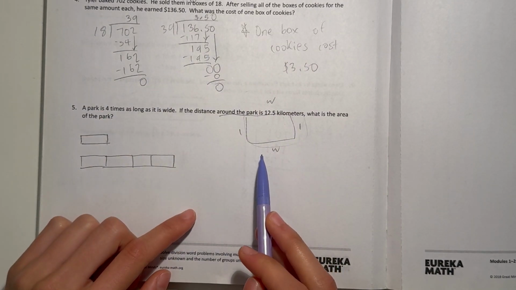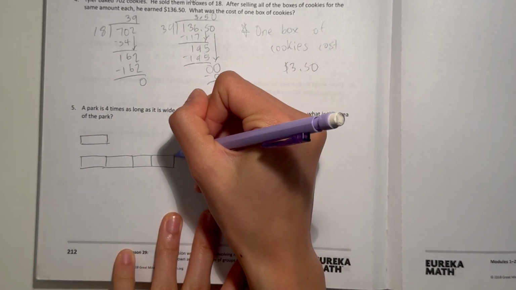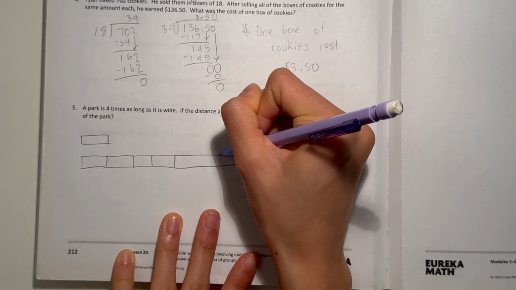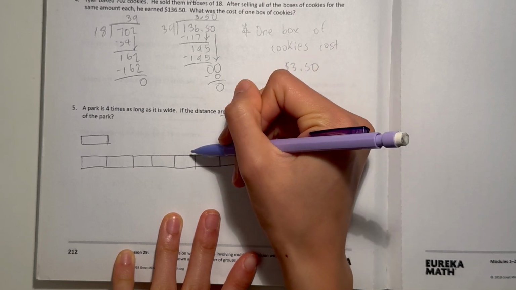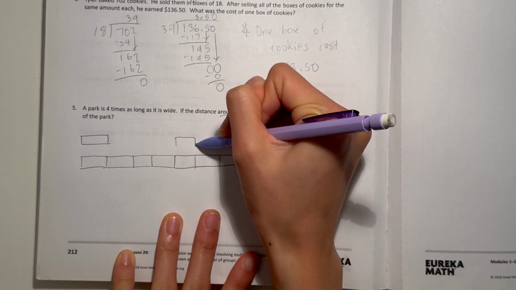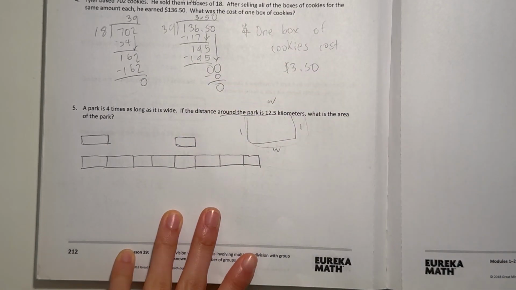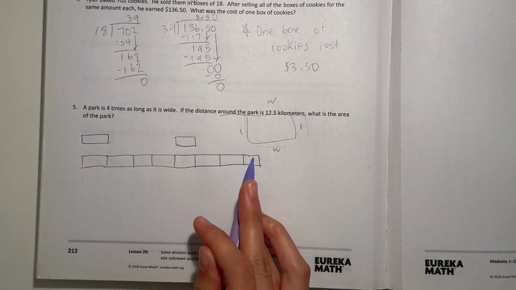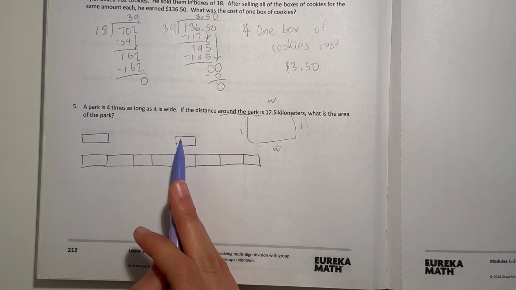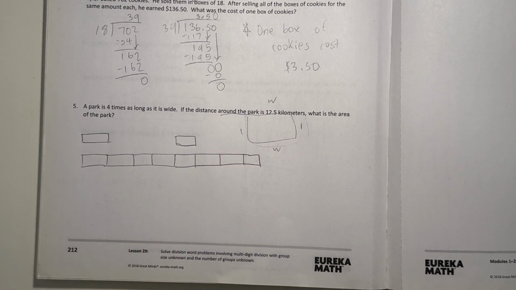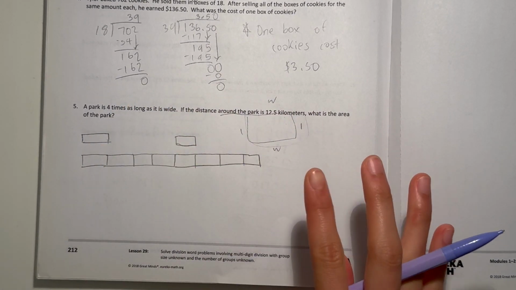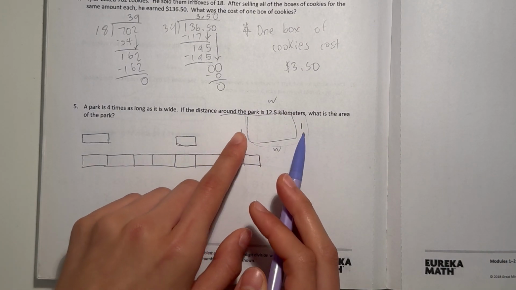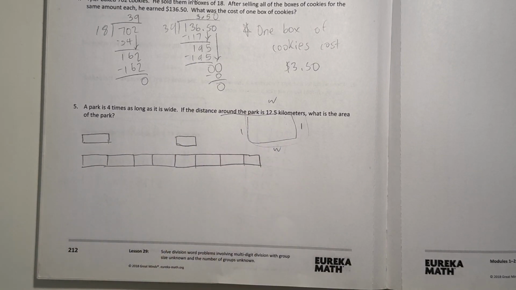So to find the other half, we have to draw the other half, which is another 1, 2, 3, 4, another 1 here. Because it's 4 times as long as it is wide. So every 4 boxes there's 1 box right up here. So right now we just drew the whole entire perimeter of the park. We have the length and the length and the width and the width.